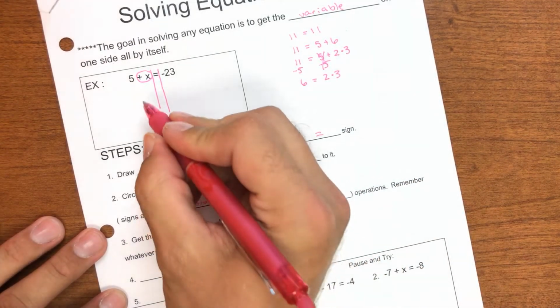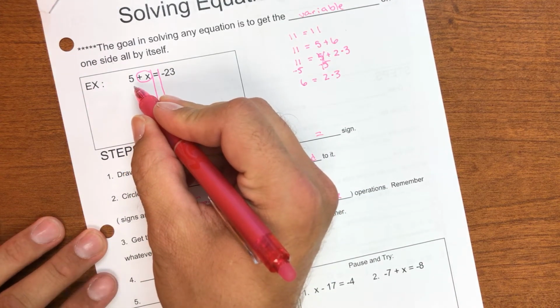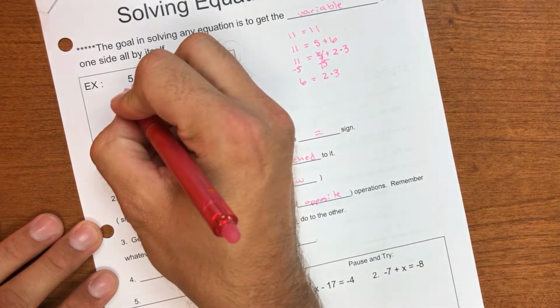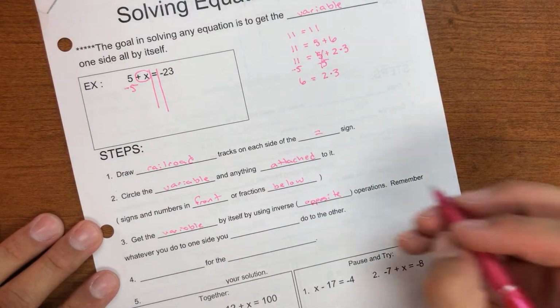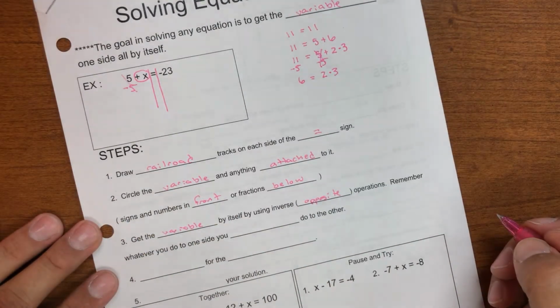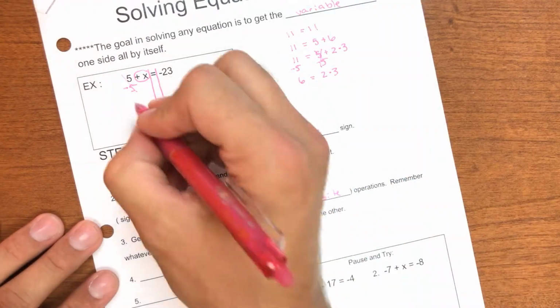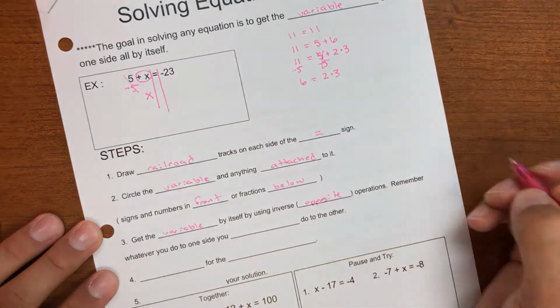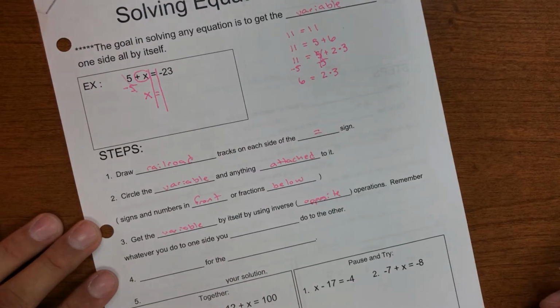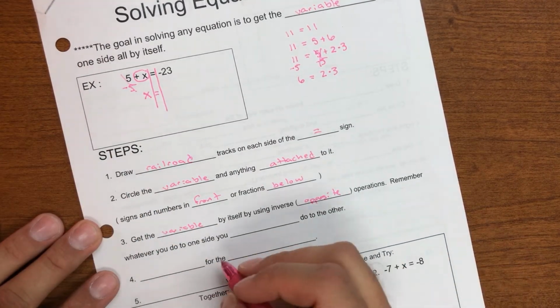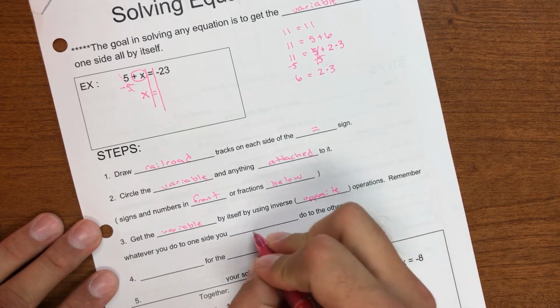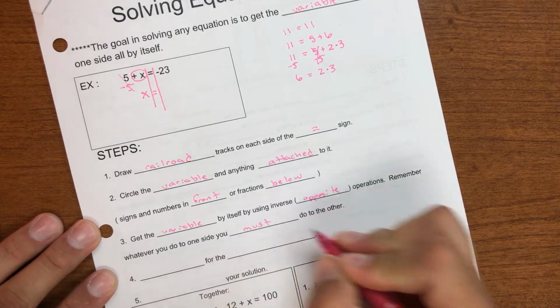Okay, so plus 5 is what's happening right now. I want to get rid of that 5, so I'm going to subtract 5 from the left. And that's going to make this go away. That plus 5 and minus 5 cancel each other out, and all I'm left with is an x, which is all I want on the left-hand side. We need to remember, though, if I subtract 5 on the left, whatever you do on one side, you must do to the other side.